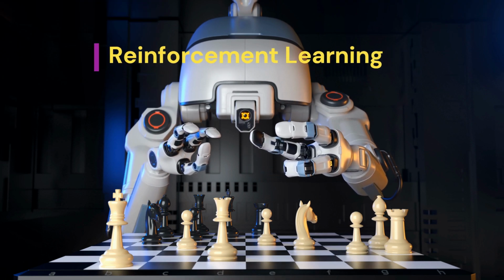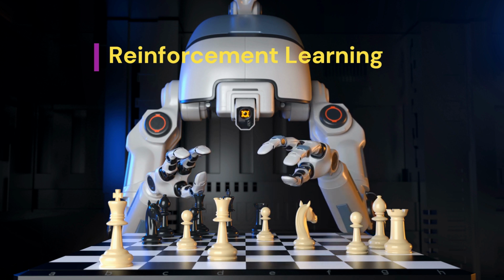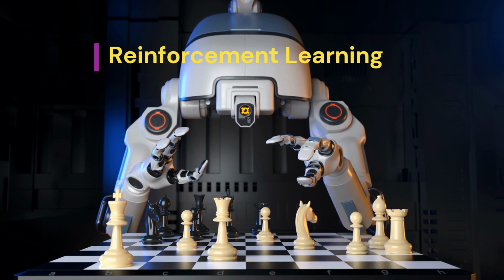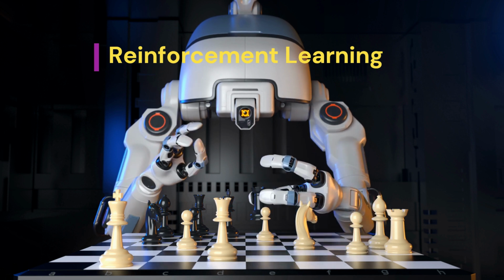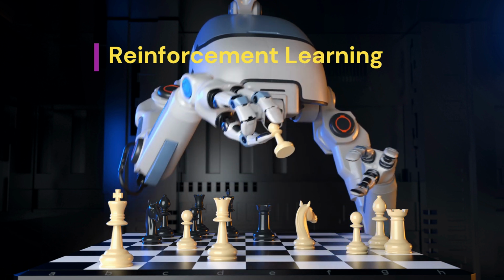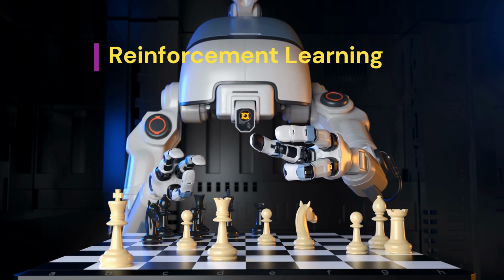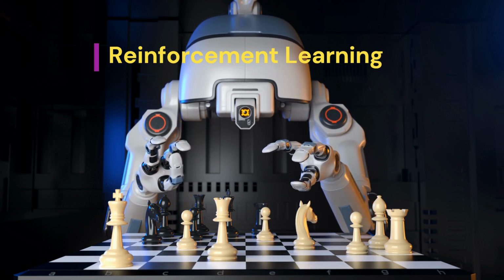Another category of algorithms called reinforcement learning is about finding the best strategy for the agent to maximize cumulative reward over time. It's a dynamic process of learning from experience and adapting behavior to achieve the desired outcome, much like teaching a pet to perform tasks with rewards.